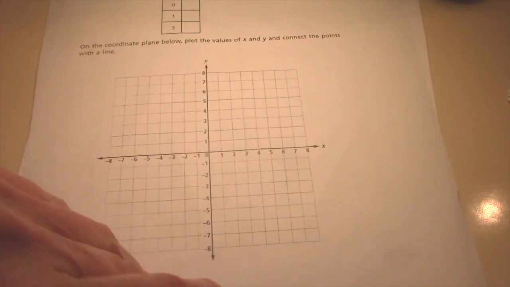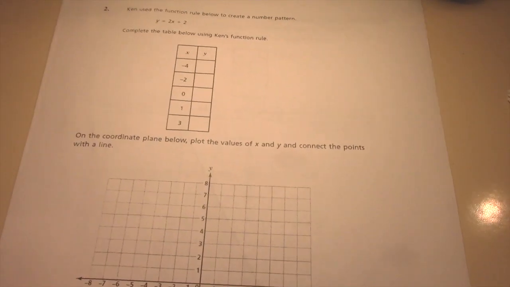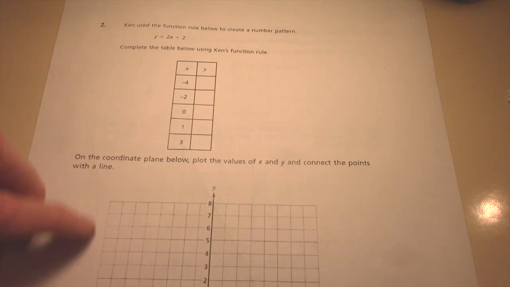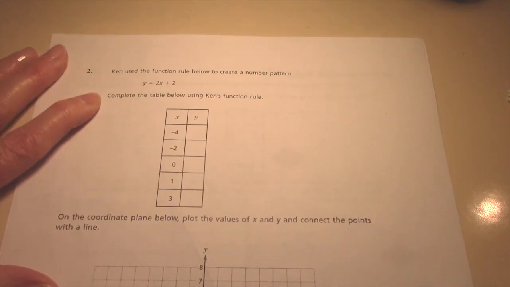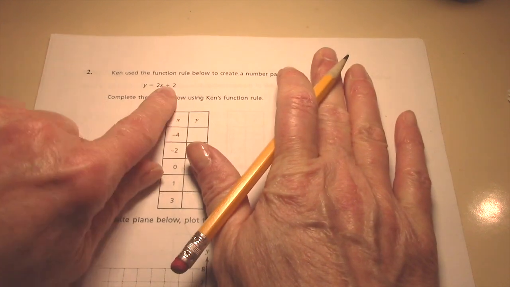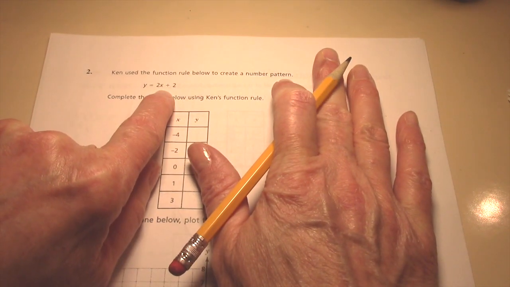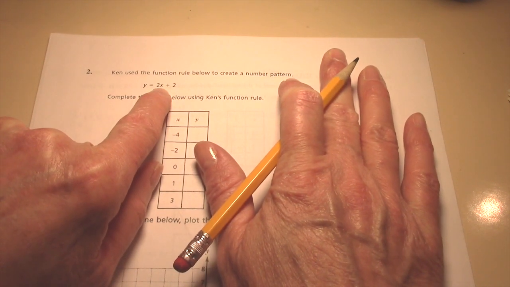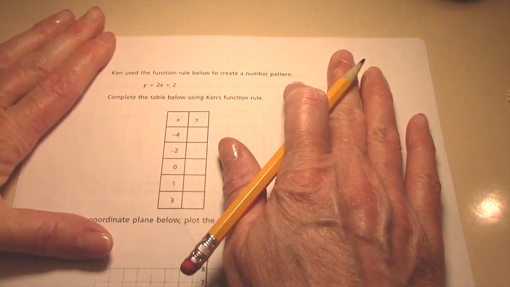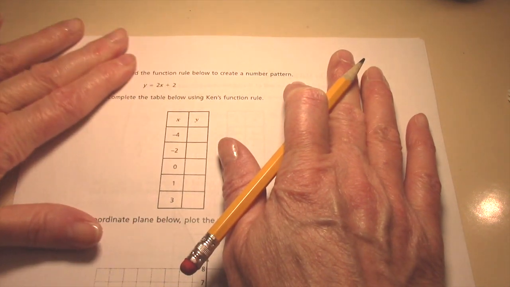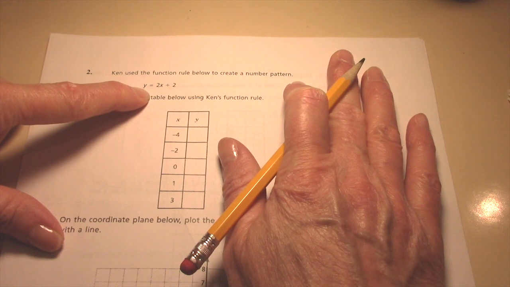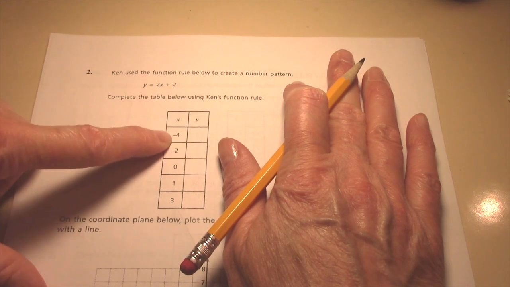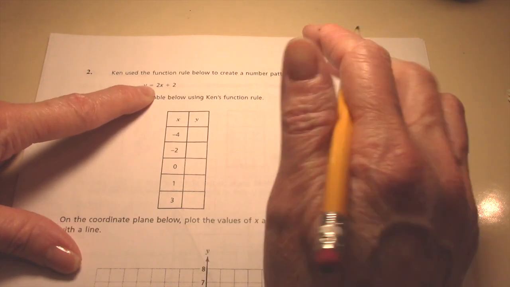Let's try this one. Can use the function rule below to create a number pattern. Well, guess what? This is a linear equation. It's not quadratic. There's no square in it. It's not absolute value. This will graph as a line. Okay? Let's fill in the table of values that belong there.